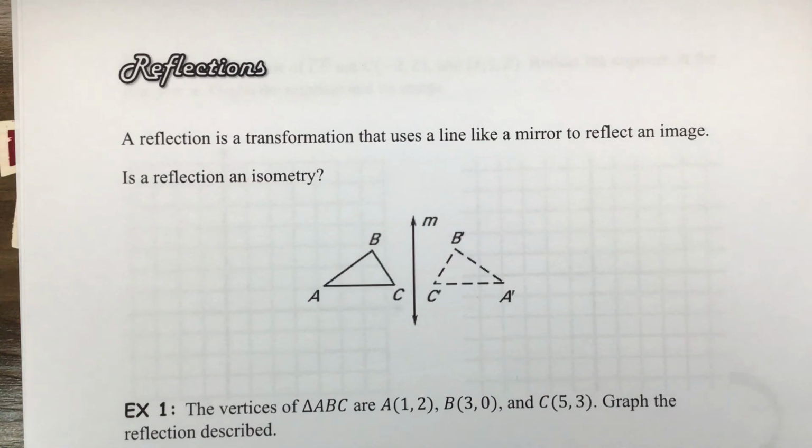The definition that we have here is: a reflection is a transformation that uses a line like a mirror to reflect an image. This definition works a little bit better than just describing it as a flip, because it also starts to instruct us on how we can make a reflection on a coordinate grid.